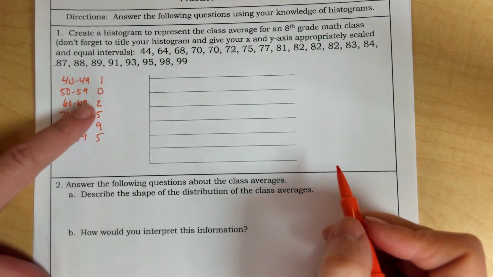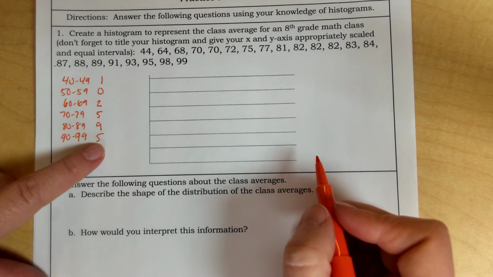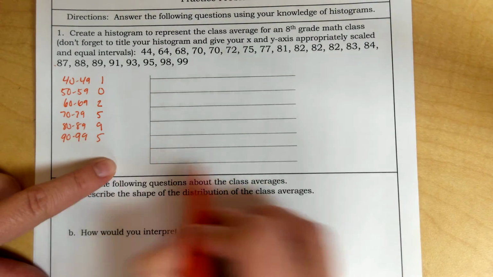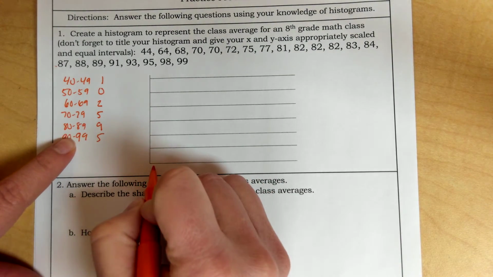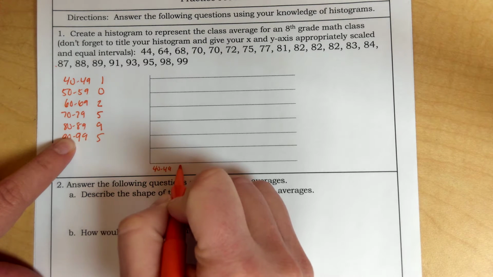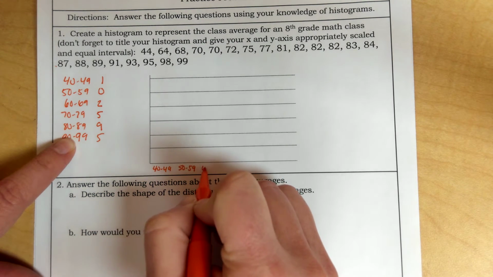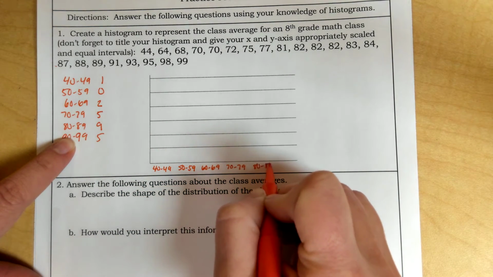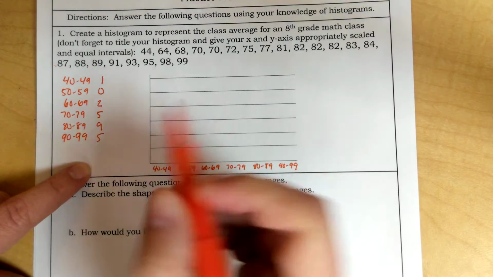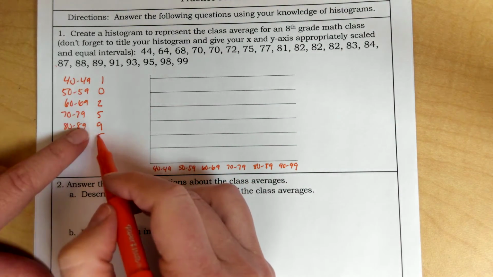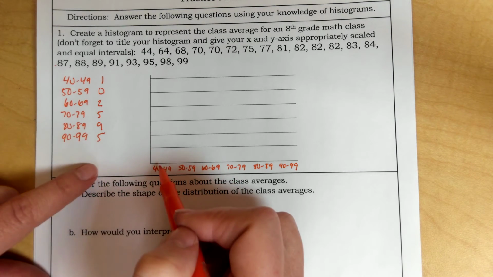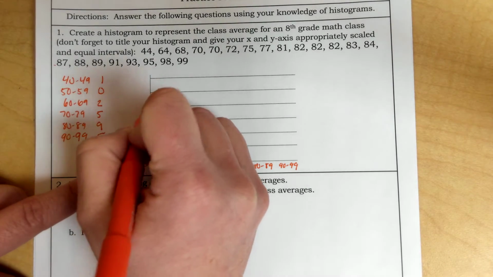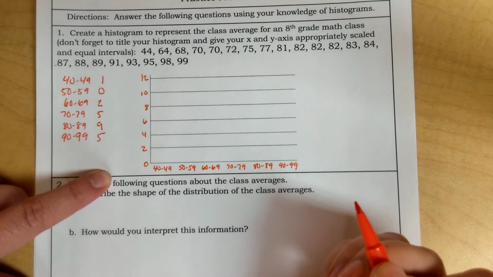Okay, so I have not a ton of values here that I need to include in my class averages on my y-axis, but I do have my intervals here for my x-axis, so let's go ahead and put those in. So I have 40 to 49, 50 to 59, 60 to 69, 70 to 79, 80 to 89, and 90 to 99. And since I have a maximum number of frequencies in any interval, I'm going to start with 0 down here, and I'm just going to do 2, 4, 6, 8, 10, and 12 for my y values.